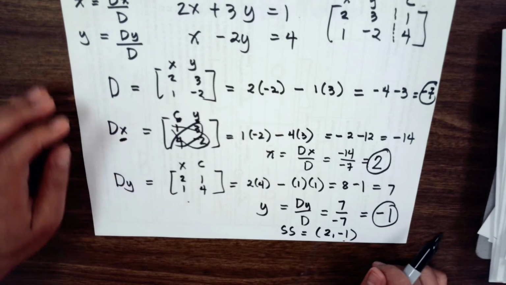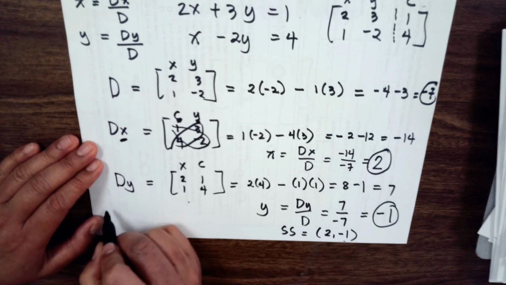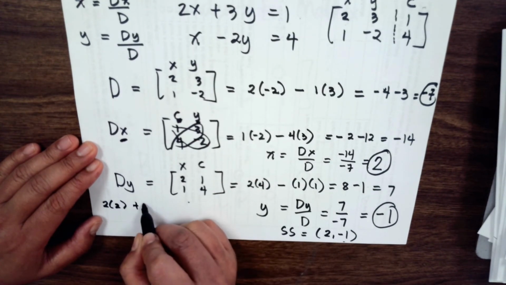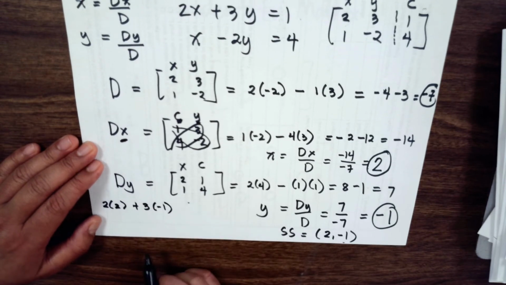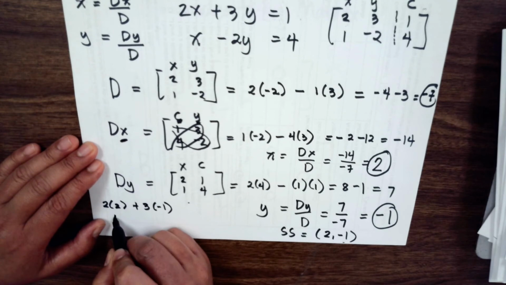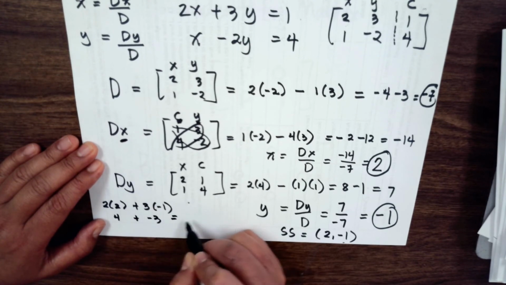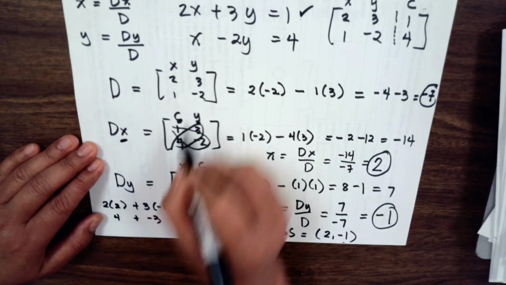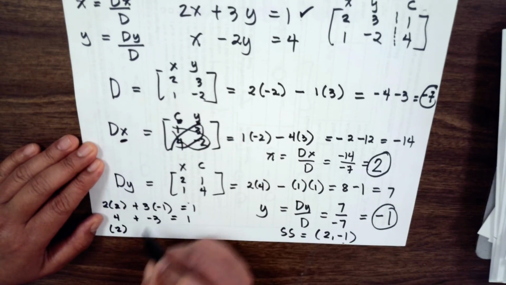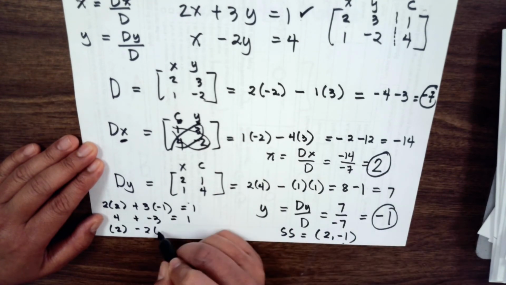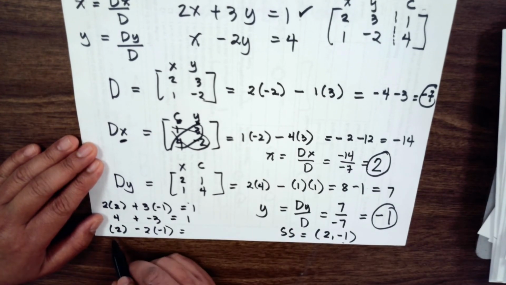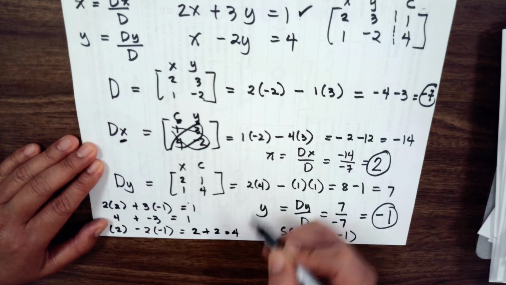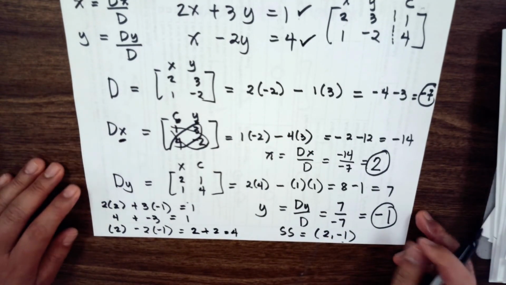Let's prove that our solution is correct. So what we can do is substitute the values of x and y in our equations, and hopefully they are the same. Let's see. So you have 2 times 2 is 4 plus negative 3, which gives us positive 1, which actually tells us that. Alright, now we'll go to the second equation. You have x, which is 2, minus 2 times y, which is negative 1. Negative 2 times negative 1 is positive 2, and that gives us 4, which actually states that. Therefore, our solution is correct.